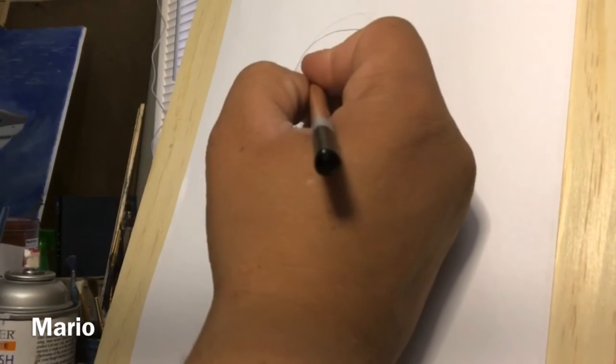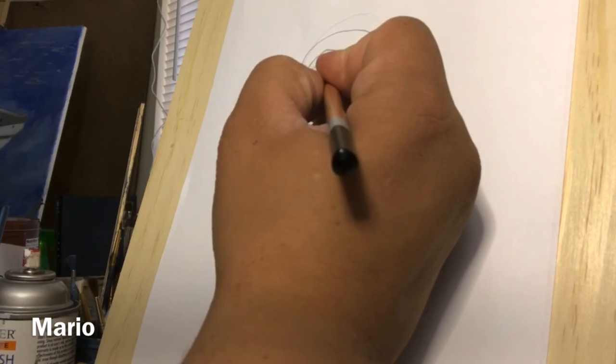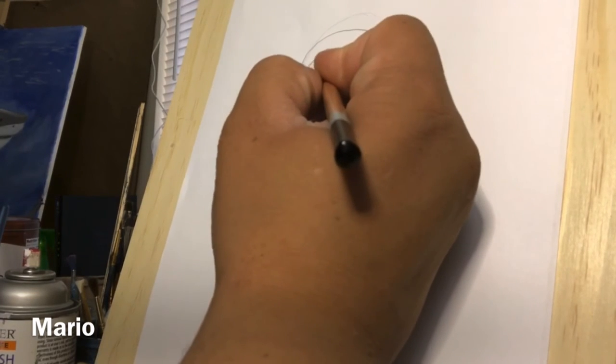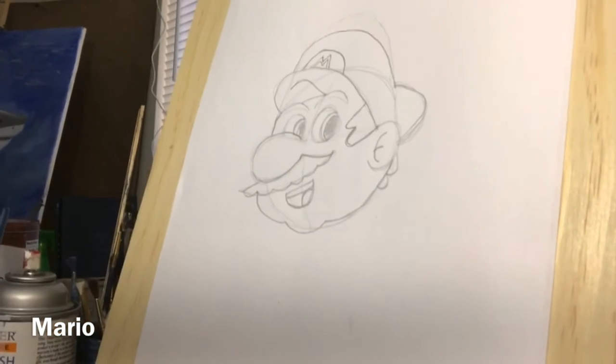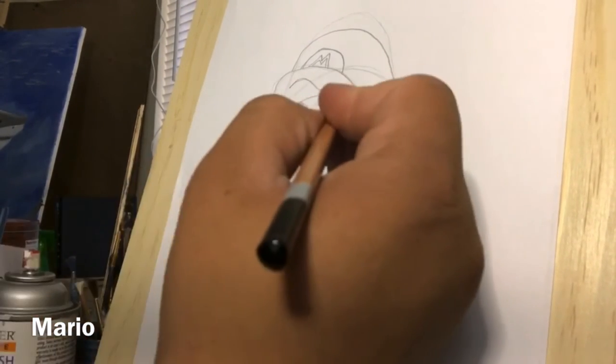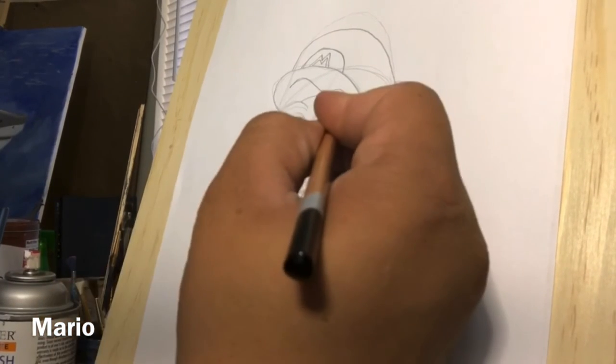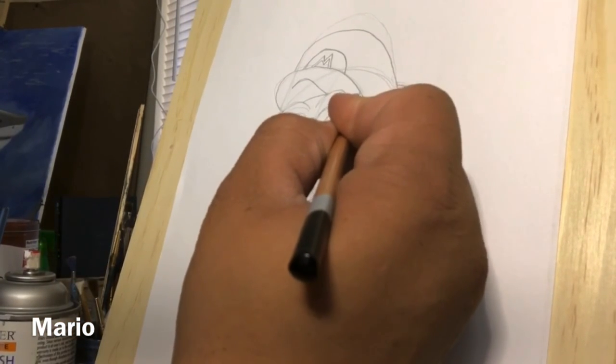And then you draw his little M. I think my Mario looks kind of good. And draw a little shape right here.